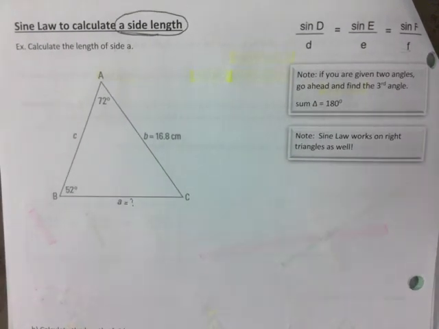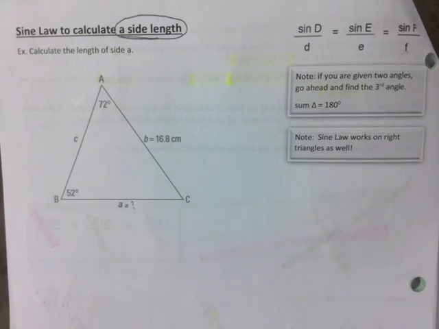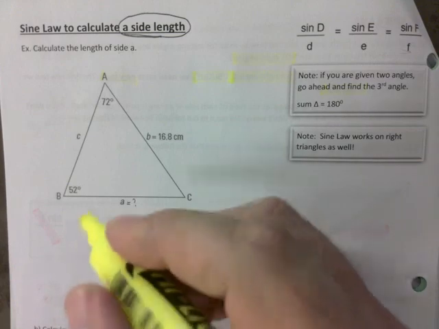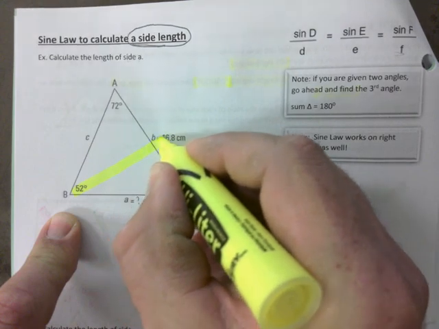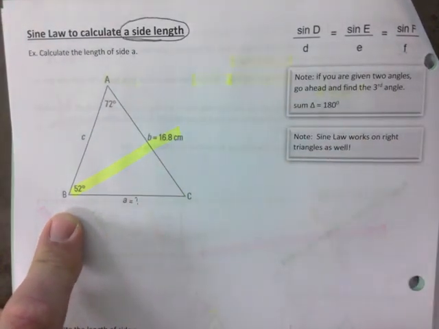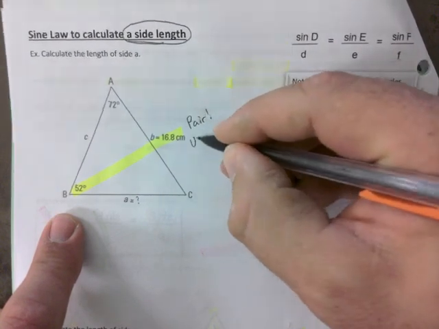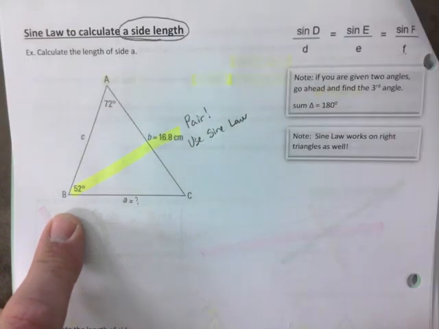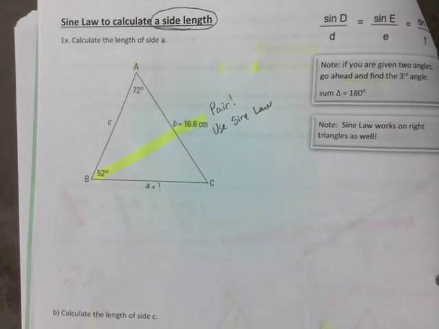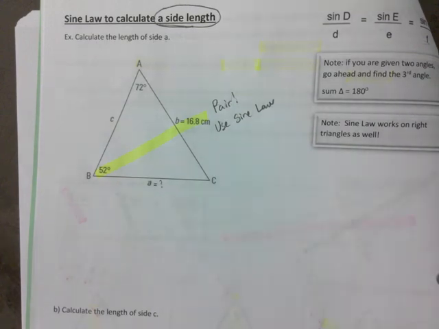And this is partially filled in. Is there a pair here? You have an angle, a known angle, and a side across from it. And you should see that the answer is yes. So, hey, that's my pair. Pair. Use sine law. In a day or two, I'm going to introduce cosine law. We're only going to ever use sine law or cosine law. Those are the only two options you're going to have. If you have a pair, it is guaranteed sine law.